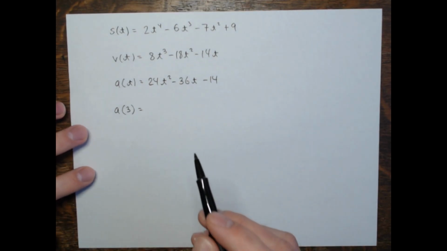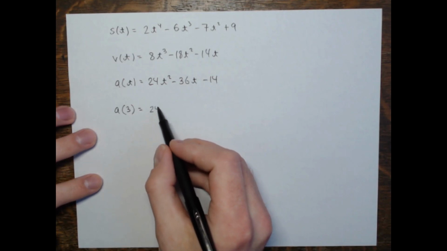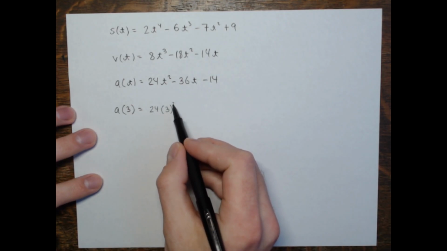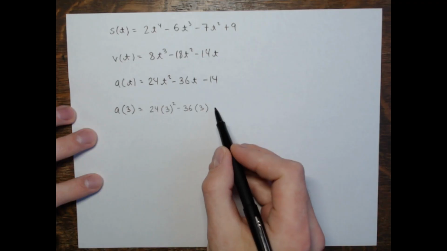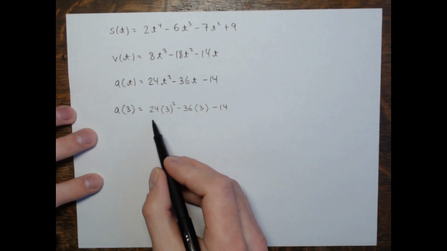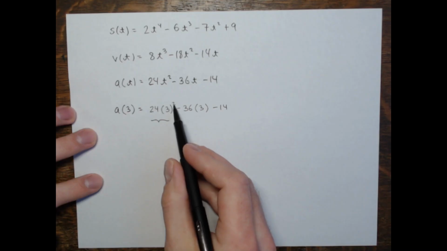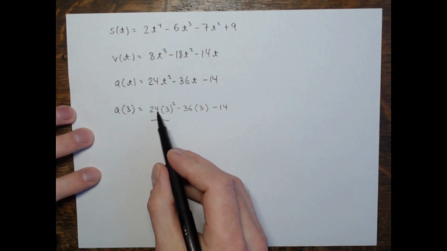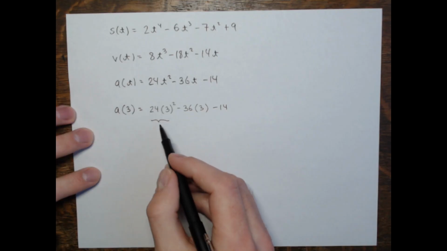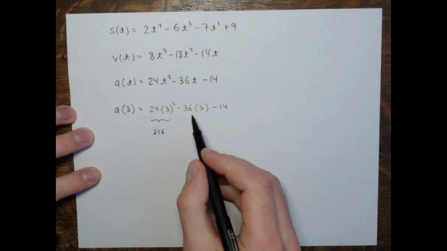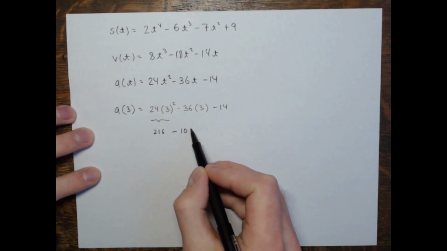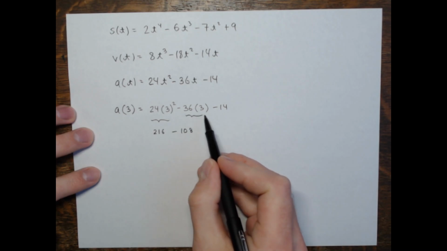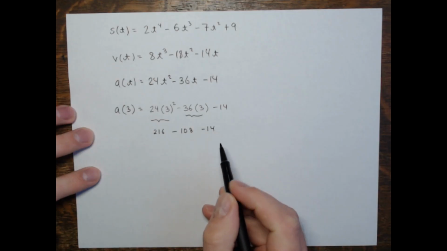All right, so I'm just plugging 3 into this. So it's 24 times 3 squared minus 36 times 3 minus 14. 3 squared is 9. So that's 216 for the first term. And minus 108 for the second term. And then minus 14.